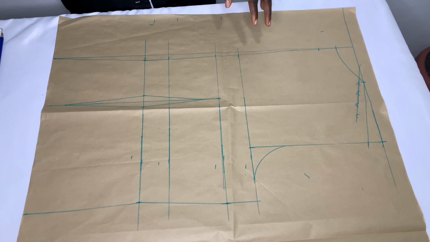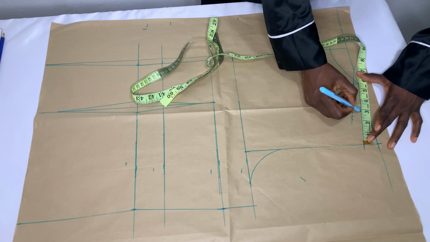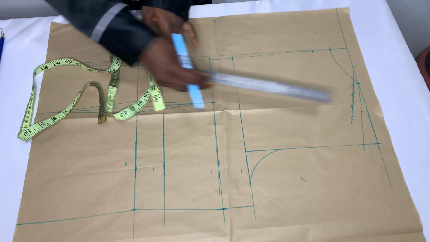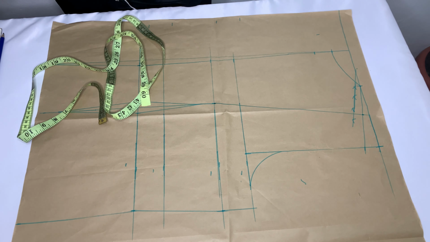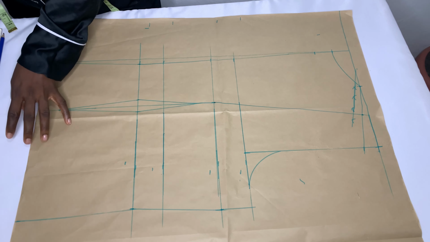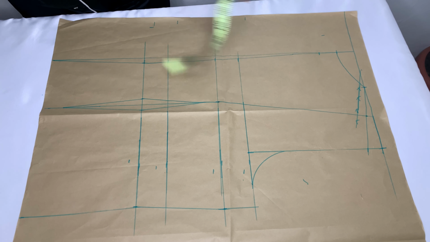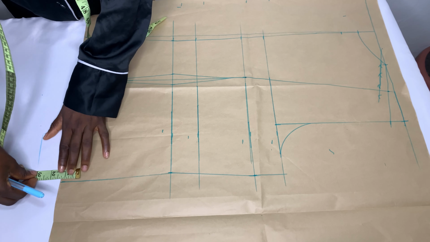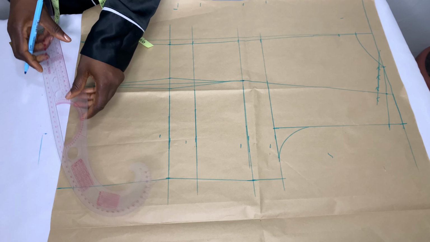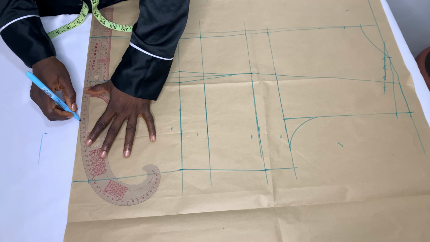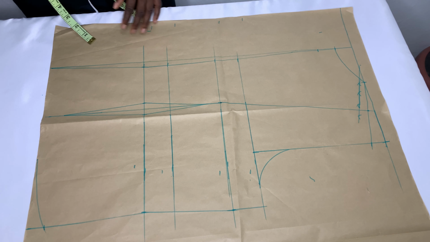So after I'm done with that, I'm going to go to my shoulder line and divide it by 2. Then I'm going to join that point to my bust line like so. I'm also going to come down to my hemline by this side and come up by 1 inch the same way I did for my front pattern, and I'm going to curve that part. So yes, I'm done with that and our back pattern is ready.